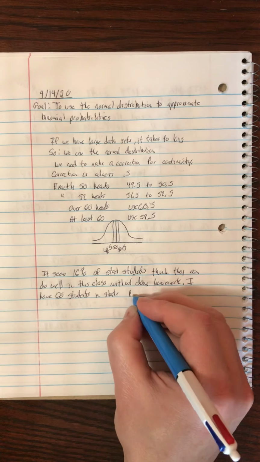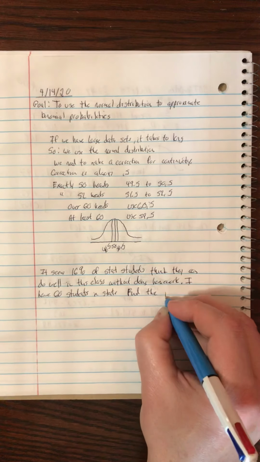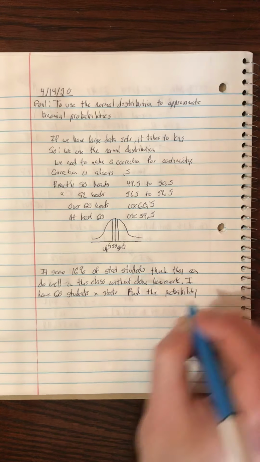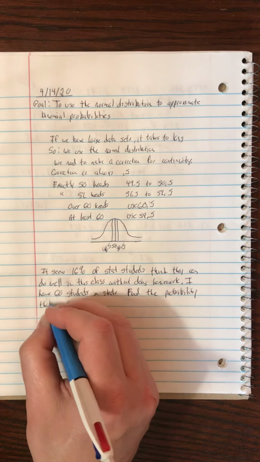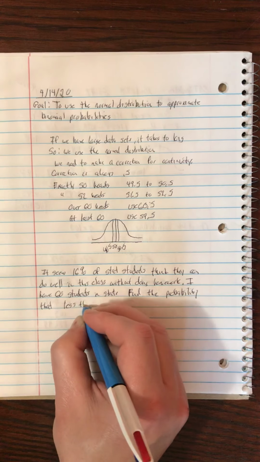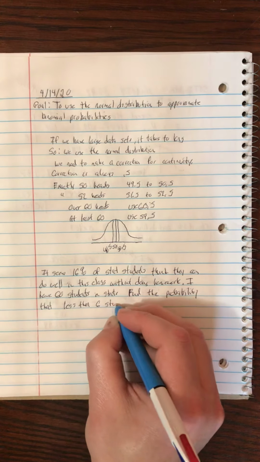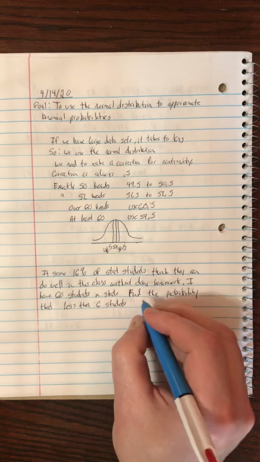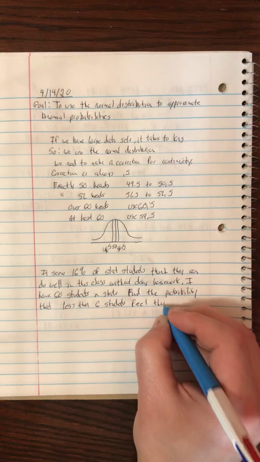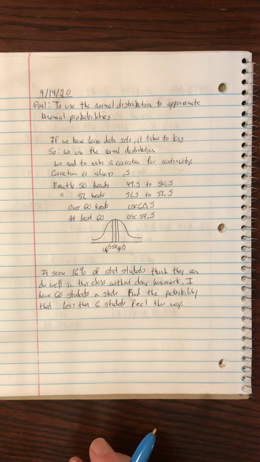Find the probability that less than 6 students feel this way. Okay, well let's start with that one.